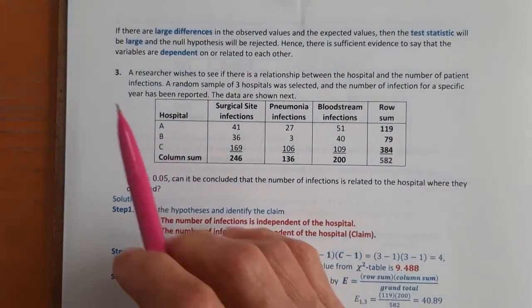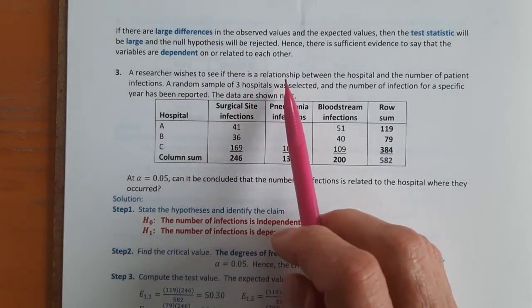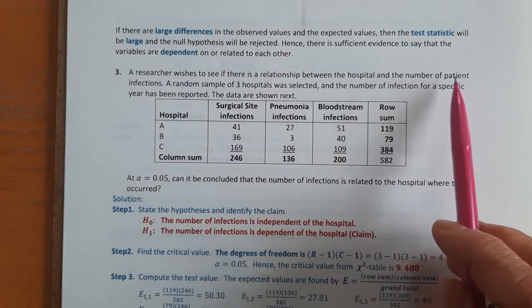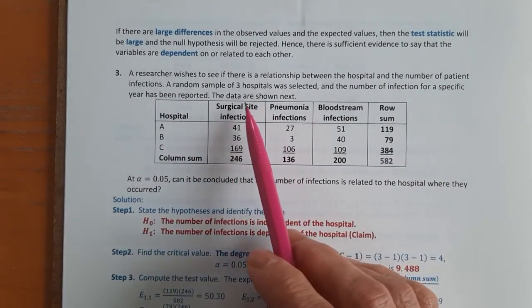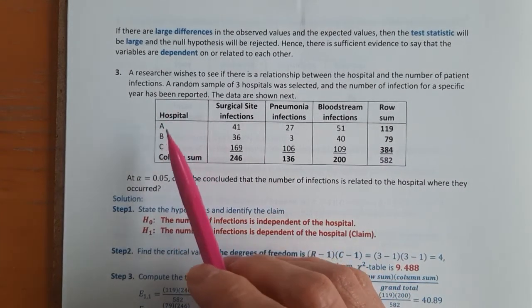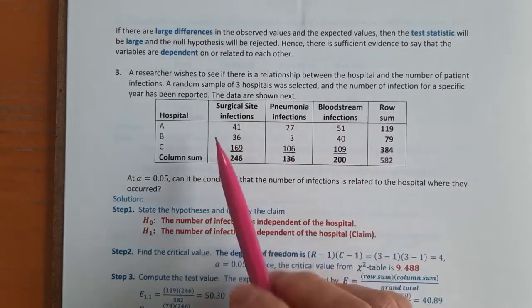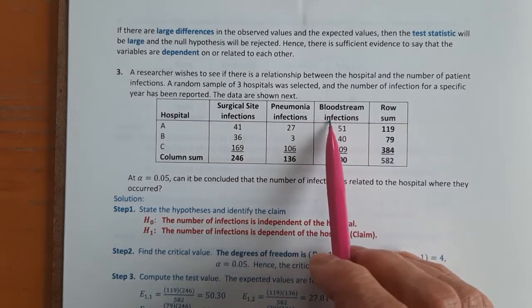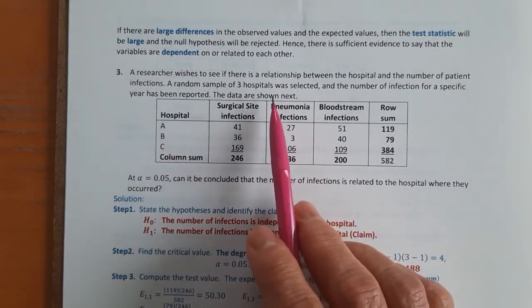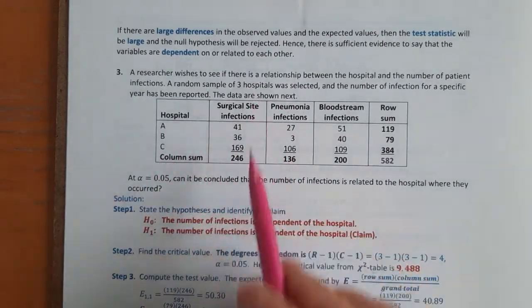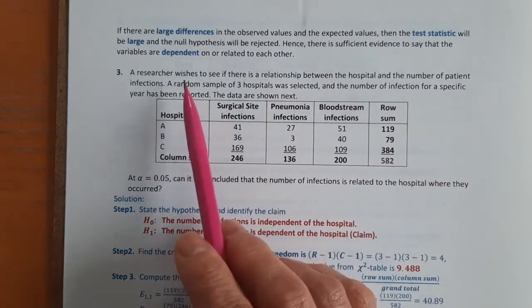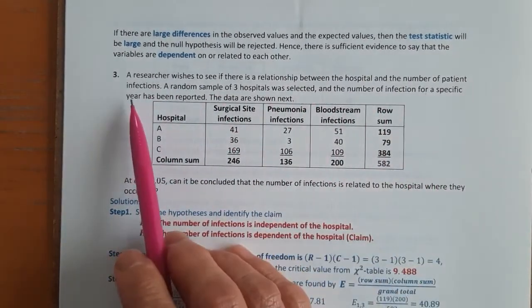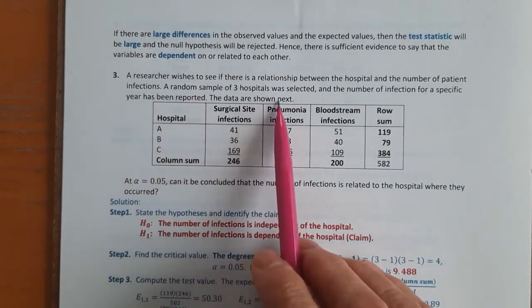Question 3. A researcher wishes to see if there is a relationship between the hospital and the number of patient infections. Here we have hospitals A, B, C, three hospitals, and three infections: surgical site infections, pneumonia infections, and bloodstream infections. So it's a three by three table, three rows for hospitals, three columns for infection types. A random sample of 3 hospitals was selected, and the number of infections for a specific year has been reported. The data are shown here.